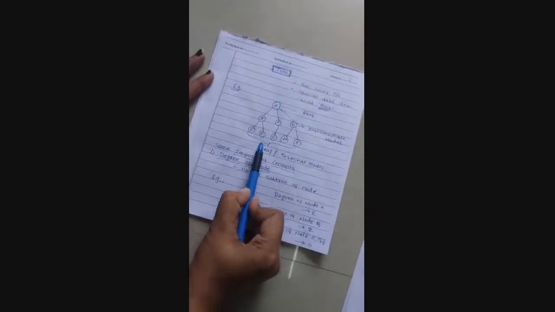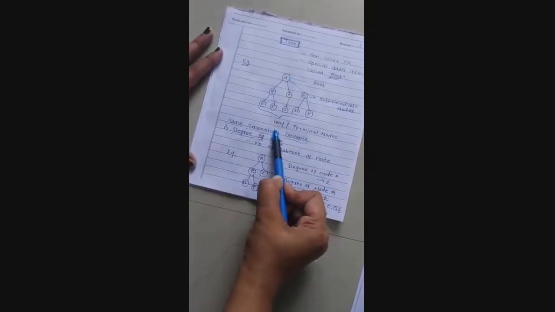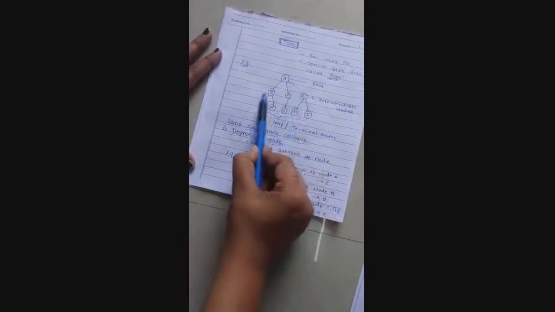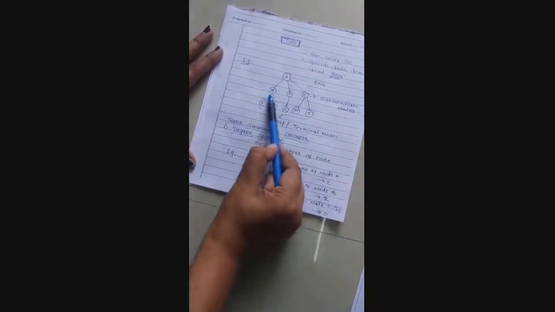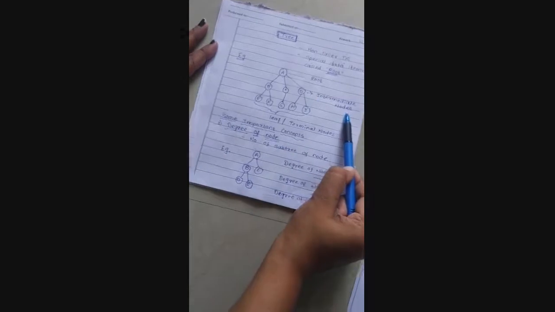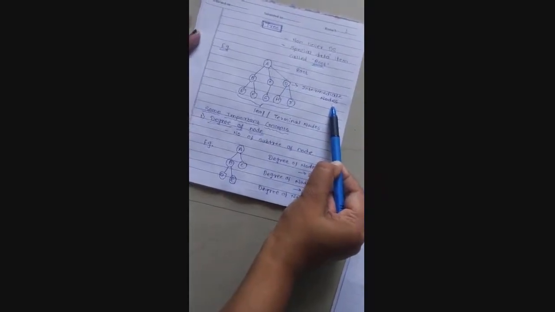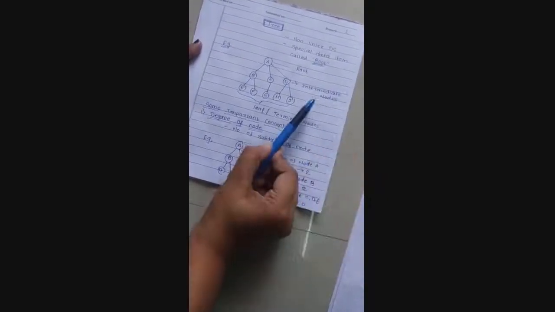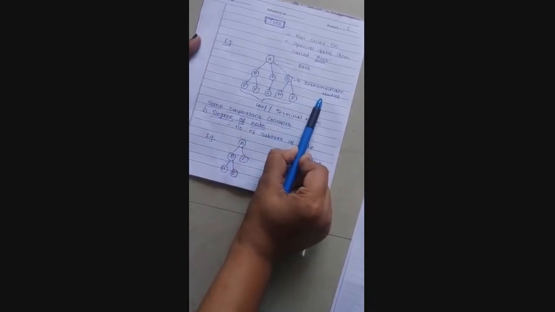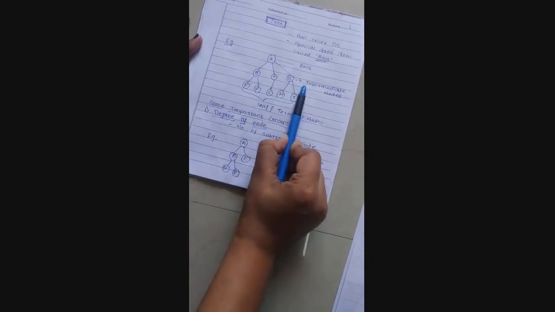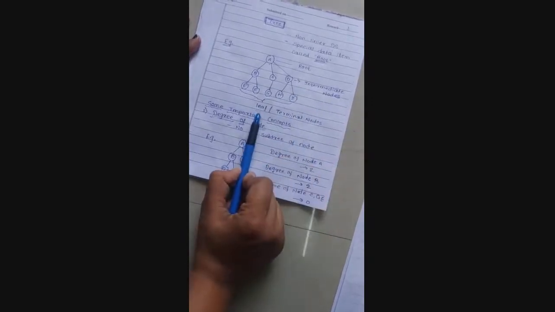That node is also called as the terminal node, that is the end level of the tree. And the nodes between the root and the leaf are called as the intermediate nodes. Now you all understand what is the root, what is the intermediate node and what is the leaf.